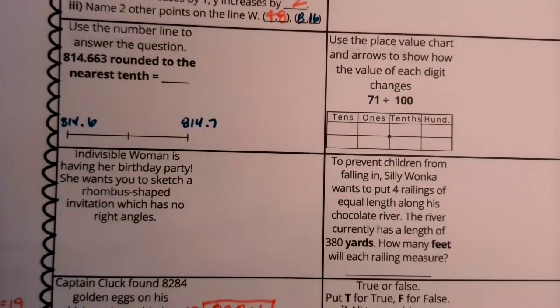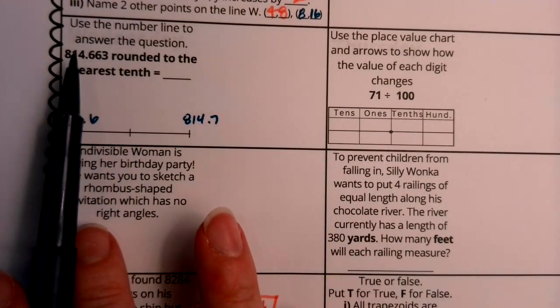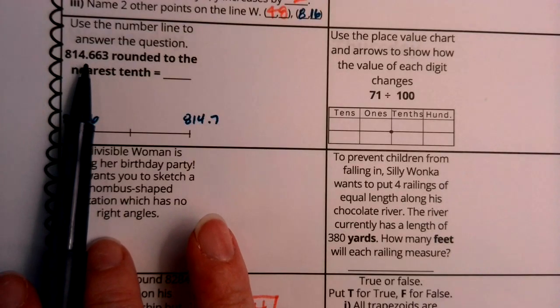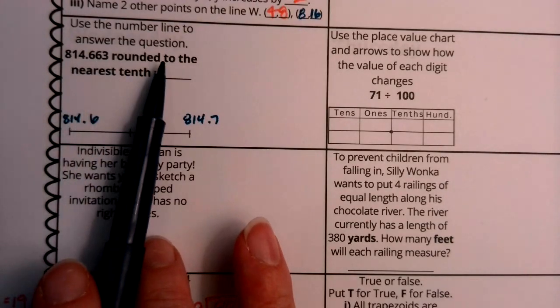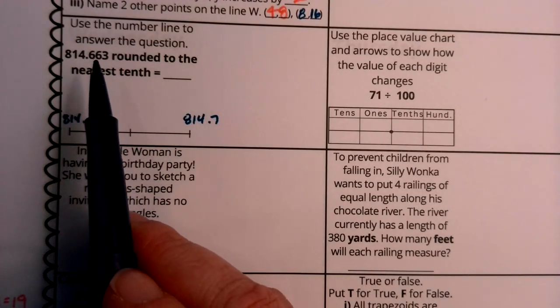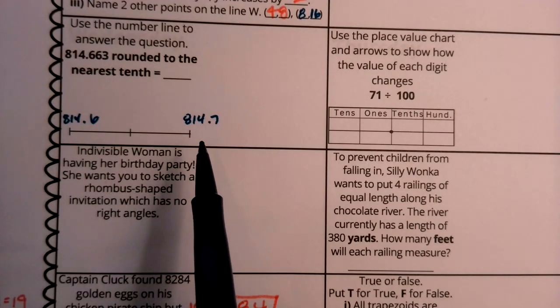All right, now we are going to look at rounding using the number line. Use the number line to answer the question. 814 and 663 thousandths rounded to the nearest tenth equals what? Well, when I round this to the nearest tenth, I'm asking, is it closer to this 814 and 6 tenths or this 814 and 7 tenths, right?